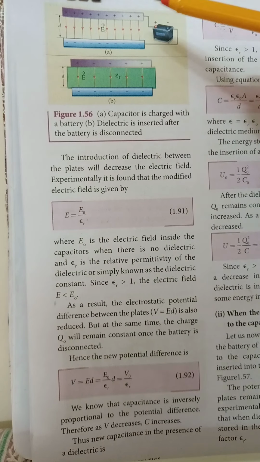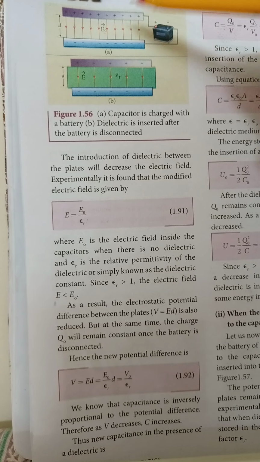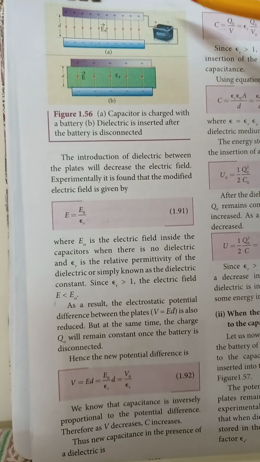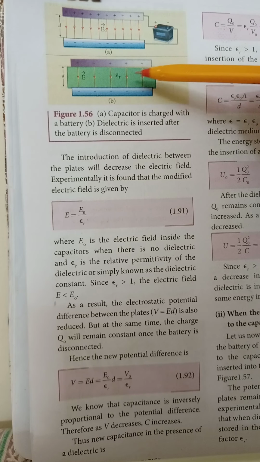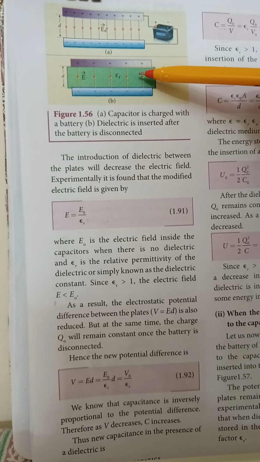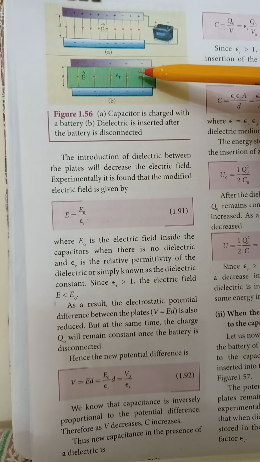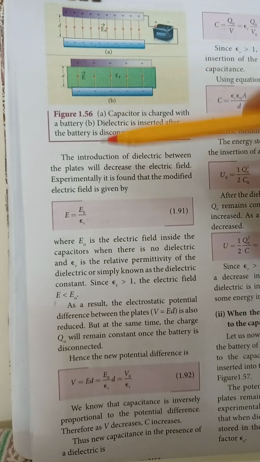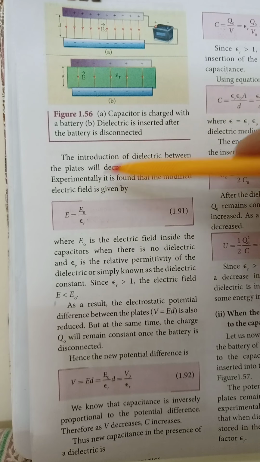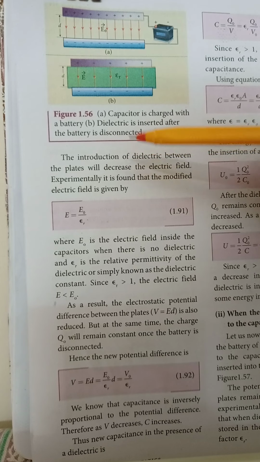In this diagram, the capacitor is connected to the battery. The electric field lines will pass through this. The battery is removed and the dielectric is inserted. See, the green colored portion gives you the dielectric. The dielectric has a relative permittivity epsilon r. The introduction of dielectric between the plates, what will it do? It will decrease the electric field.